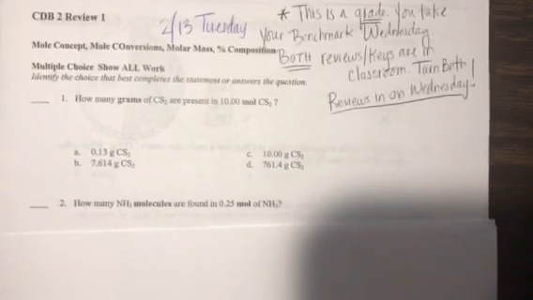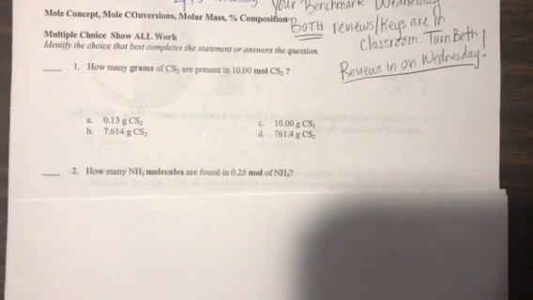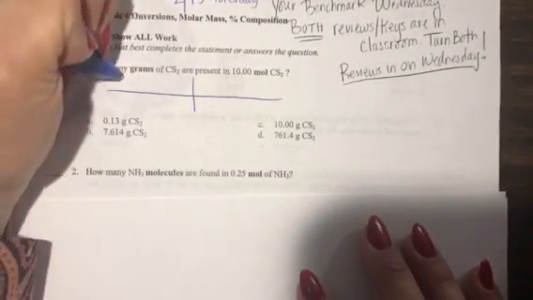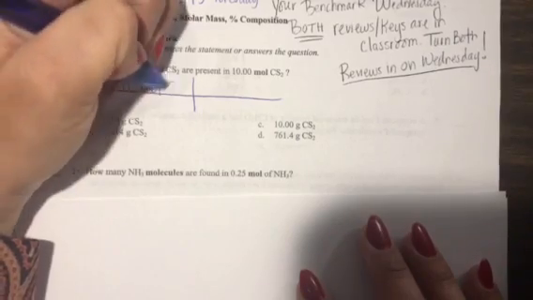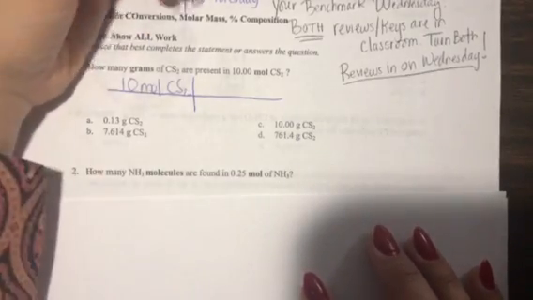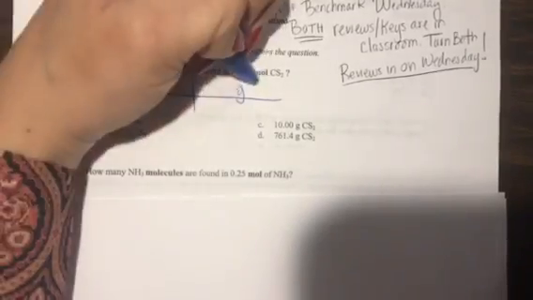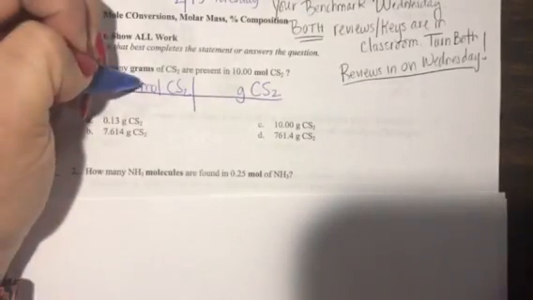For number one, okay, how many grams of CS2 are present in 10 moles of CS2? So it's moles to grams. Whatever you're looking for goes in the top right. These two units have to match.